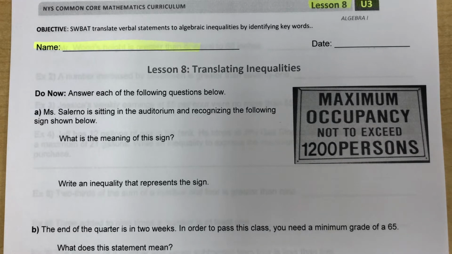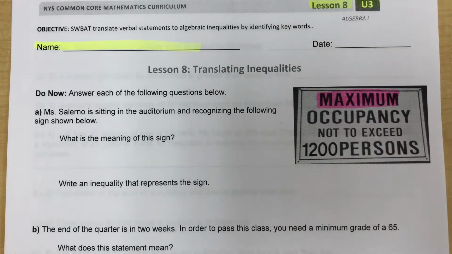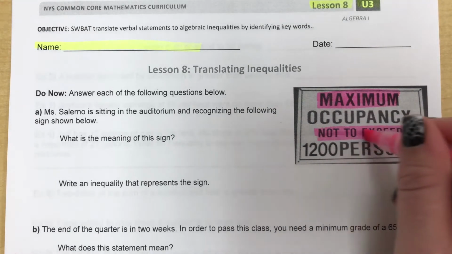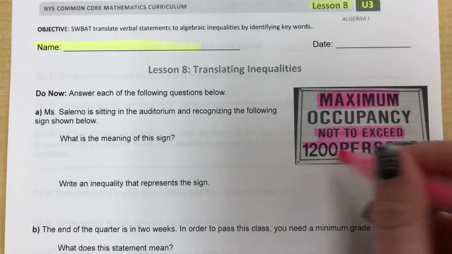So you guys have seen this in the cafeteria at school. You guys have seen this in the auditorium at school. You've probably seen this at the movie theater in real life. There's always usually a maximum occupancy for the number of people that can fit in one space. All right, so as I'm looking at this sign, I'm seeing the keyword maximum. Okay, I'm also seeing the keyword do not exceed. It cannot exceed, and it can't exceed 1,200 people, all right?